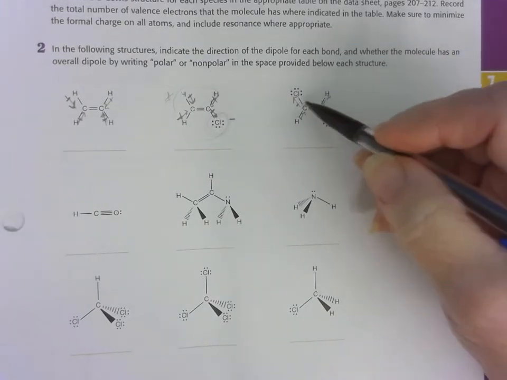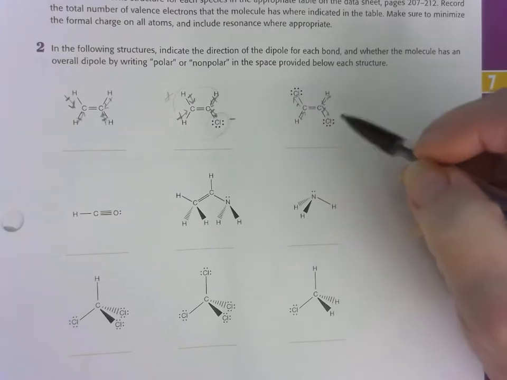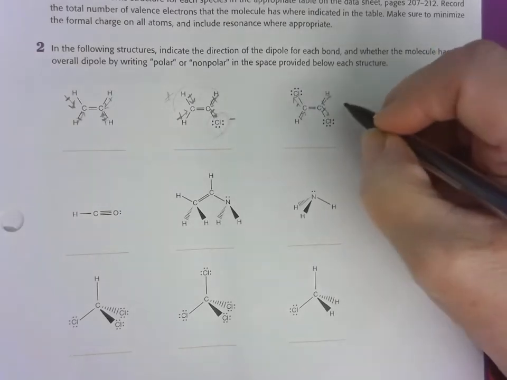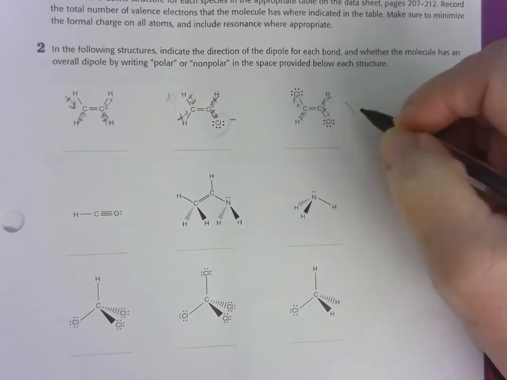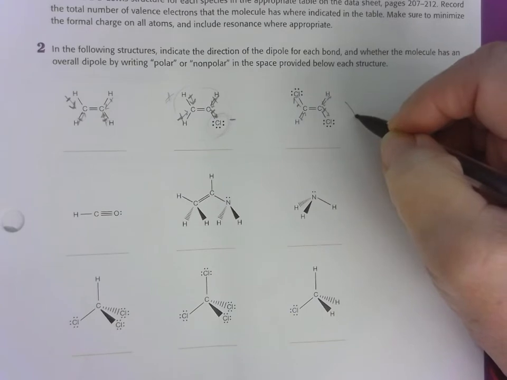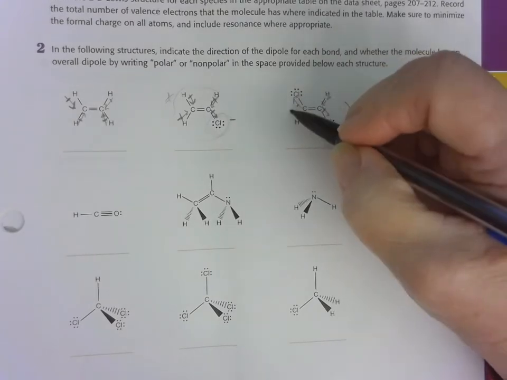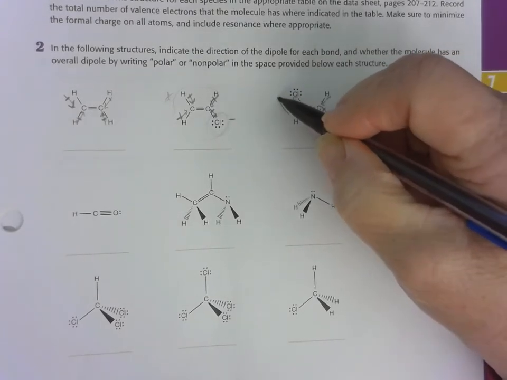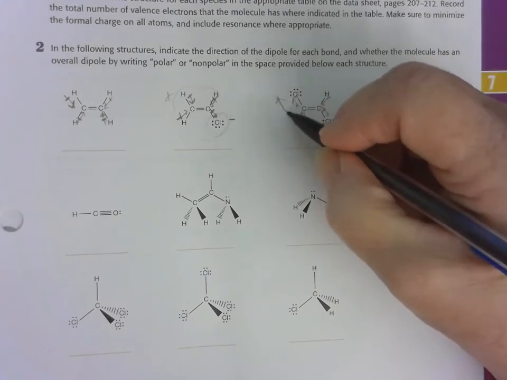So we have some unequal distribution, but if we say this vector is going in this direction with this length, because the length represents the distribution of electrons, then this one would be the parallel direction, but in the other direction, and at an equal length.